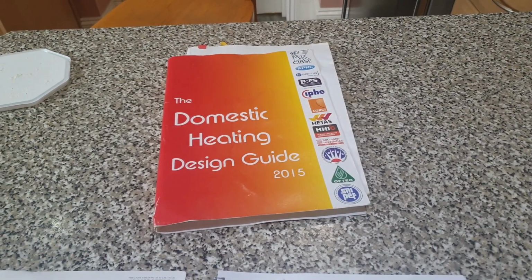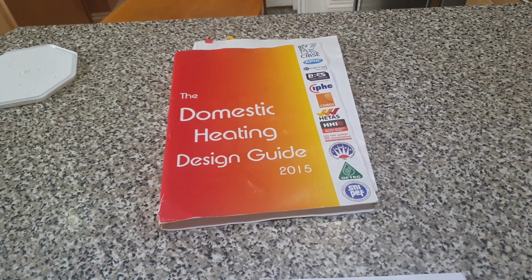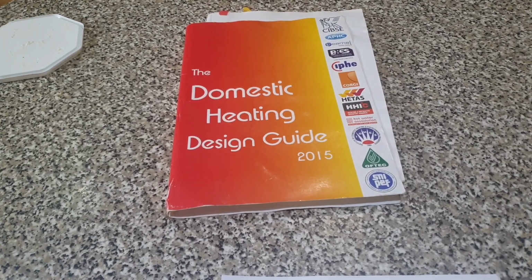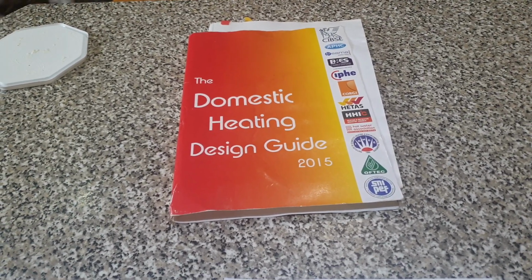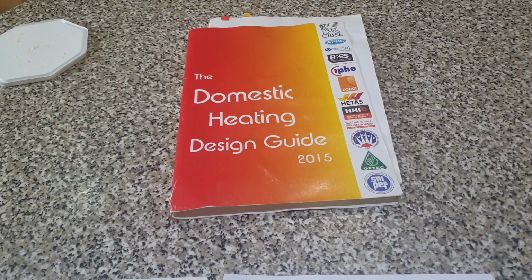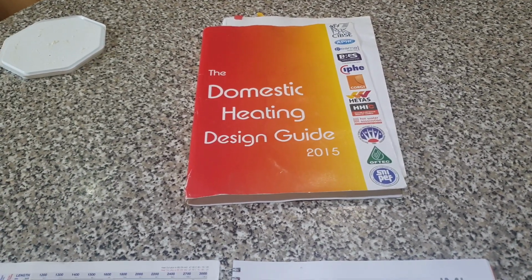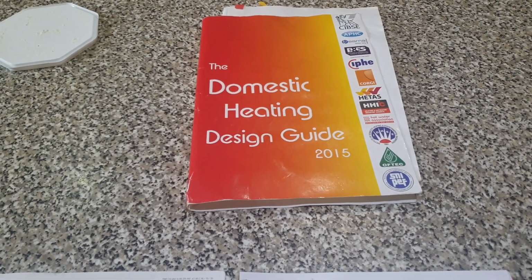So the main source for the forum for our technical guide is the Domestic Heating Design Guide. I have an older copy here, 2015, which is slightly out of date. So some of the figures I'm going to use today are actually amended from the later copy than this one in this guide.